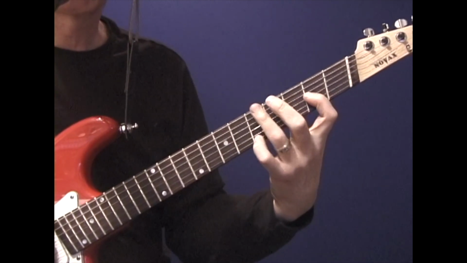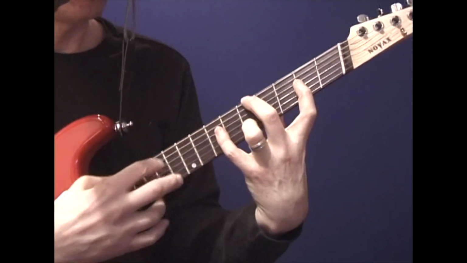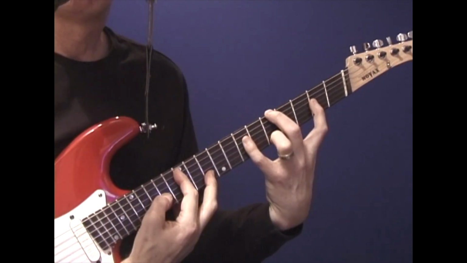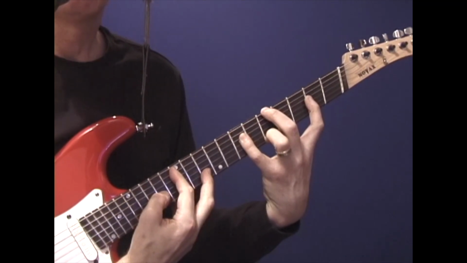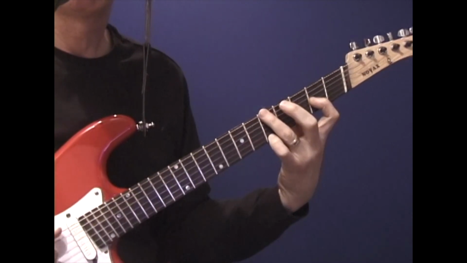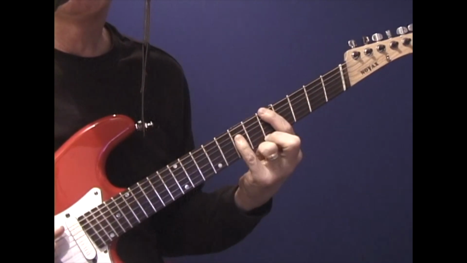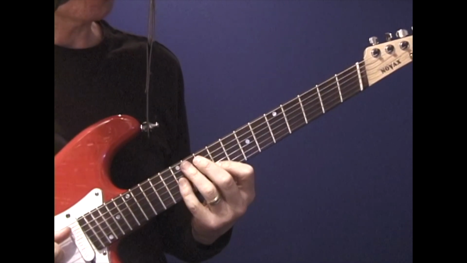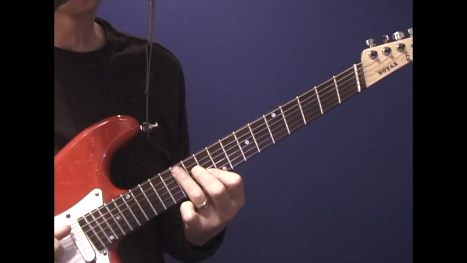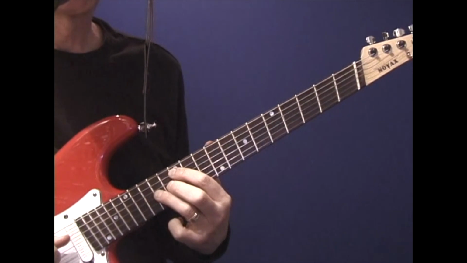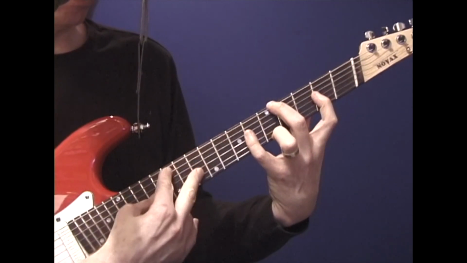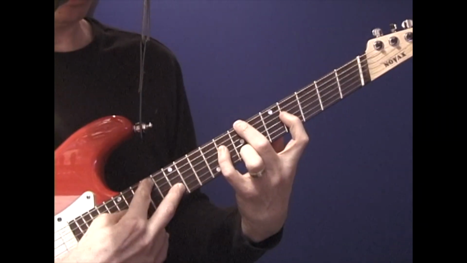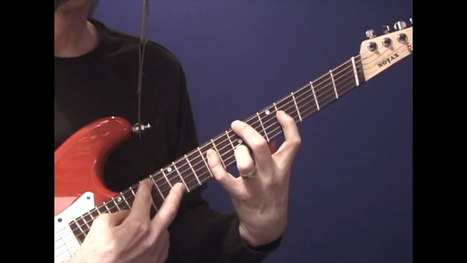The octave shapes can also be thought of by number. Here again are the octave shapes for A in the diamond and Z pattern with the G form, the E form, D form, C form, and A form, which of course could be moved to any note. Here they're on A's, and here they're on B's.